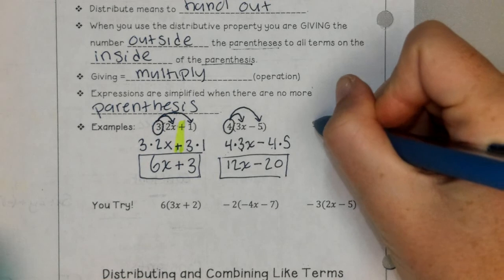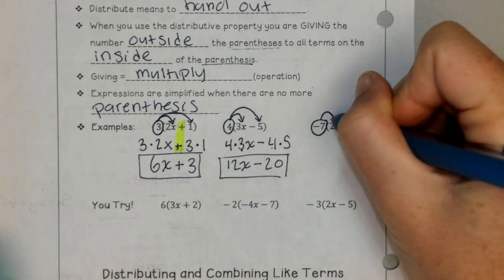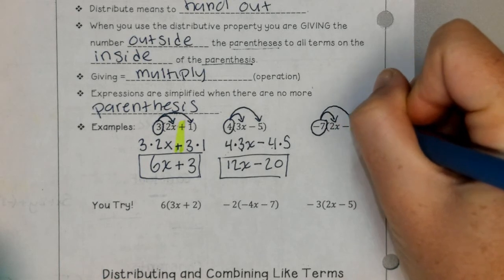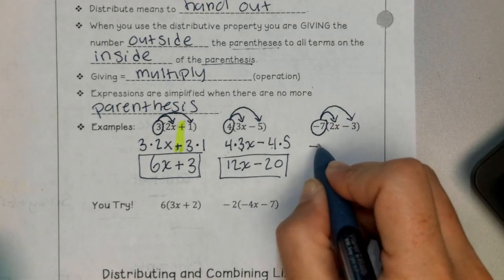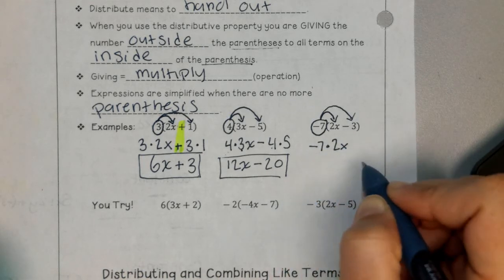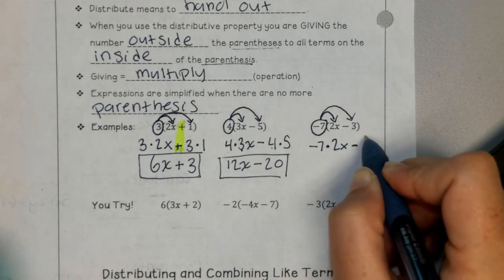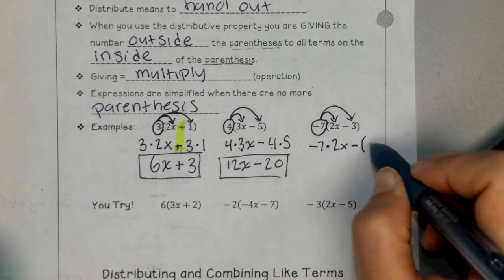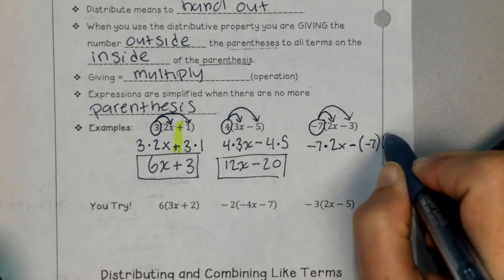Alright, and last example I have for you, we have a negative 7 outside the parentheses. It needs to be distributed to every number on the inside of the parentheses. Negative 7 times 2x. I'm going to copy down the subtraction sign, and then we're multiplying negative 7 times 3.